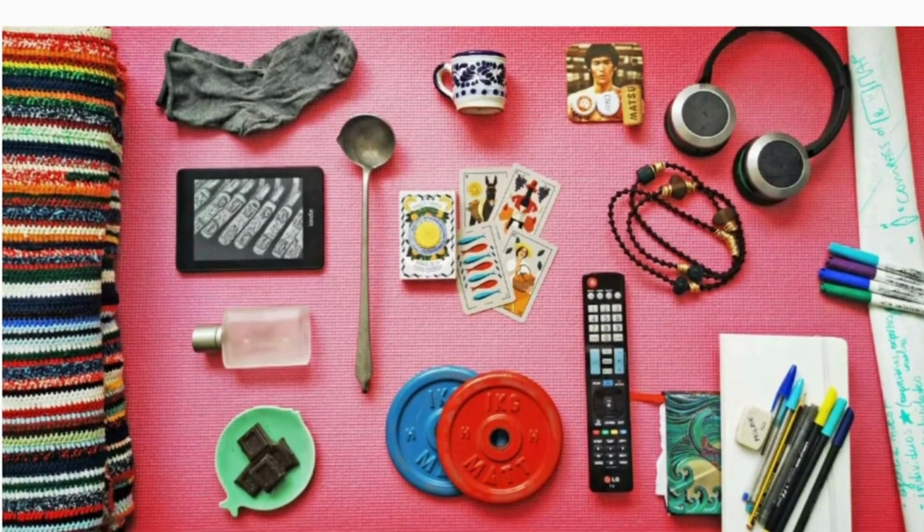So we use objects everywhere in our day-to-day life. Even the laptop which I'm using for recording this video is an object. The spoons, the cards, or the pen, pencil, what I have on my table, all these are objects, right? So we cannot do anything without objects. The same thing goes for the Java program. Each and everything must be considered as an object.